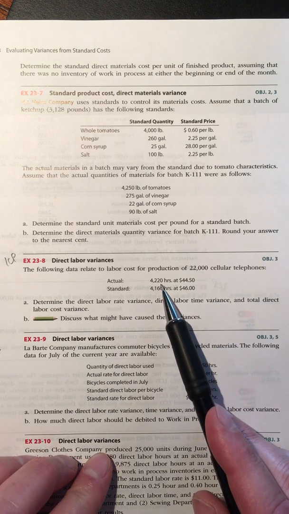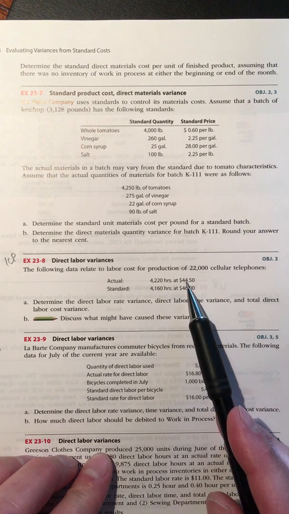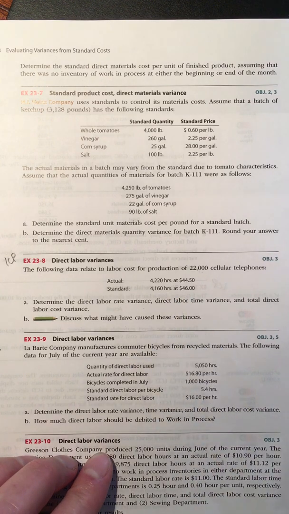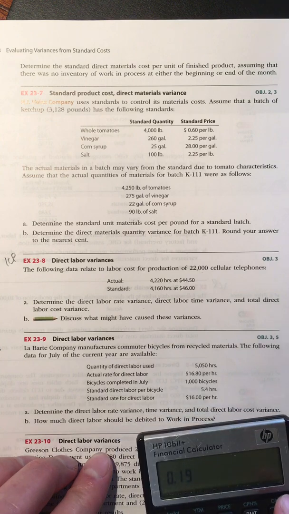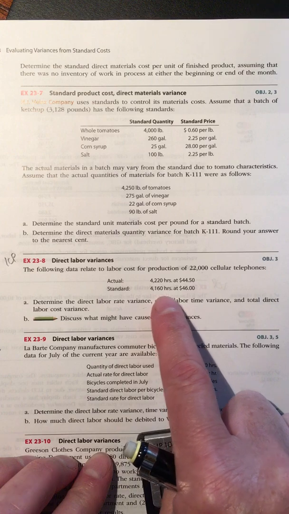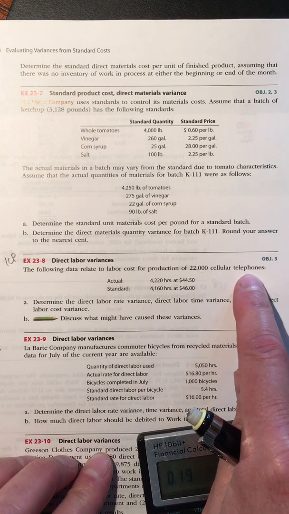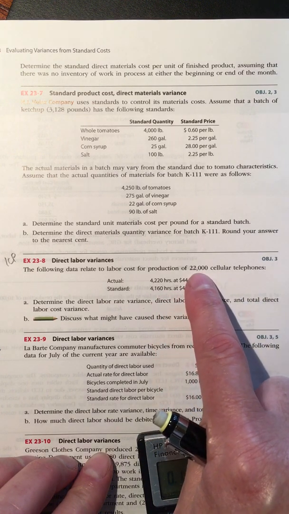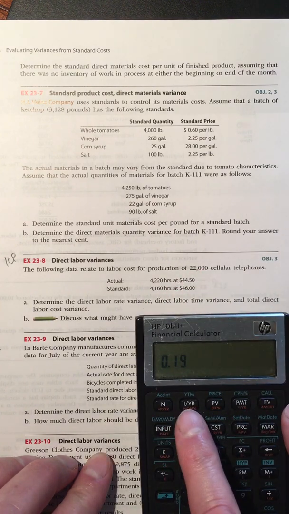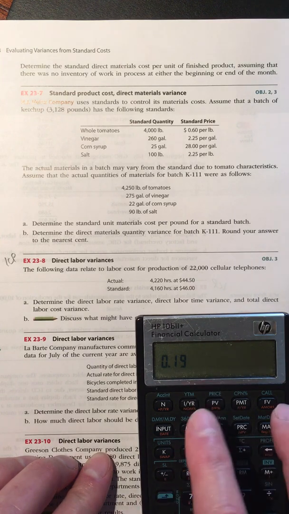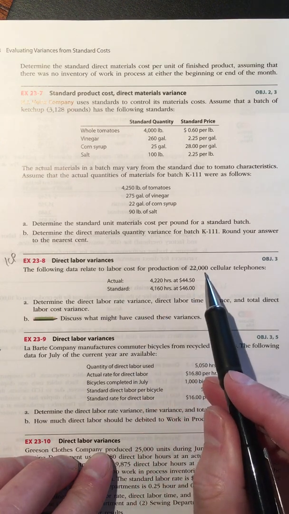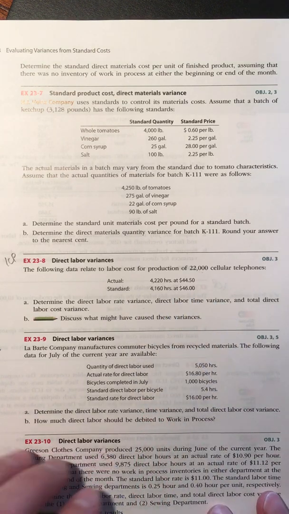It tells us we incurred 4,220 hours at $45.50 per hour, and the standard called for 4,160 hours at $46 per hour. Now, sometimes the problem is going to tell you the total number of standard hours. Sometimes it's going to tell you how much each cell phone should have taken in terms of time. In this case, 4,160 divided by 22,000, each cell phone would have taken 0.19 hours. So just be aware that it could tell you either way. But in this case, the standard number of hours to make 22,000 cell phones should have been 4,160 hours.